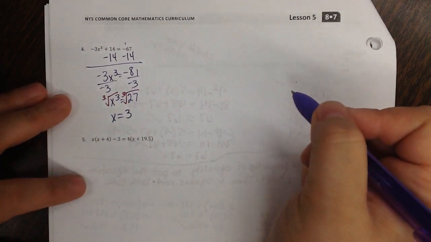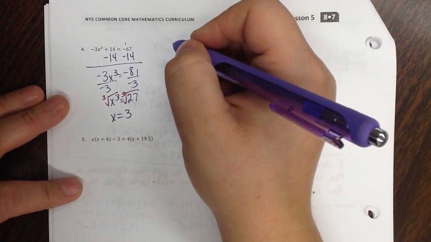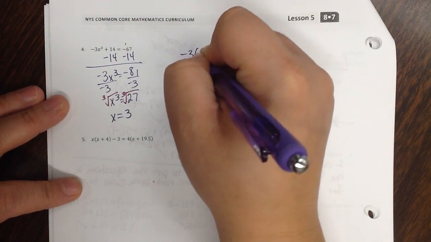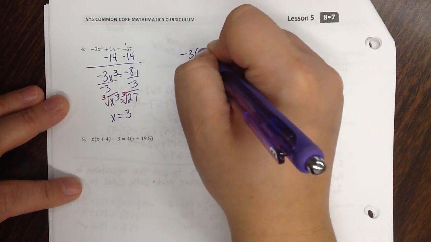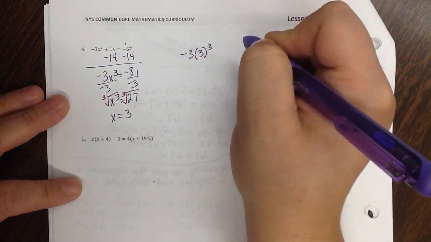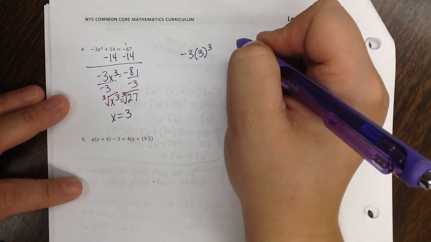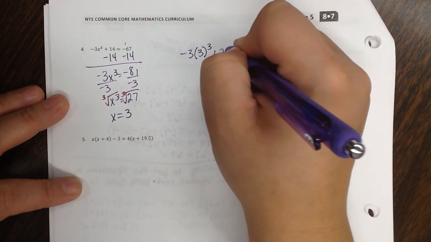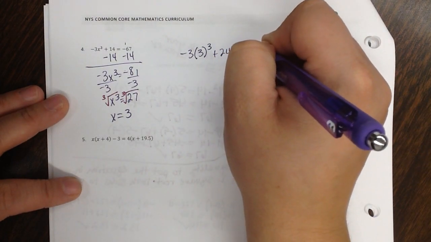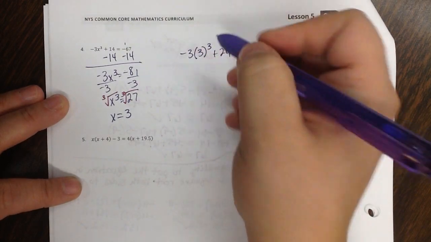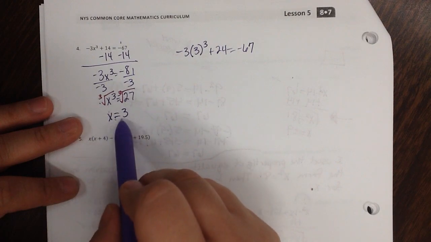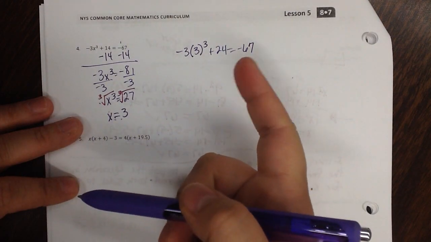And then we would always check it, of course. Okay, so negative 3 times 3 to the third plus 24 equals negative 67. And this only has one value because whenever you cube root something, it's only positive.